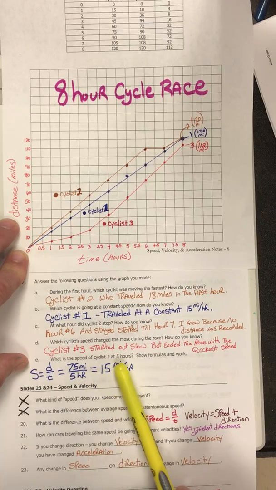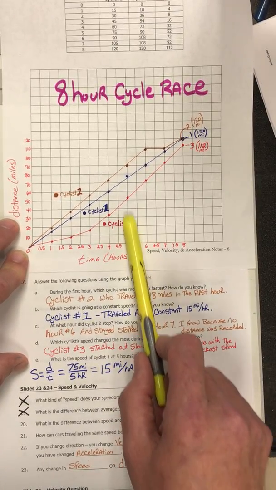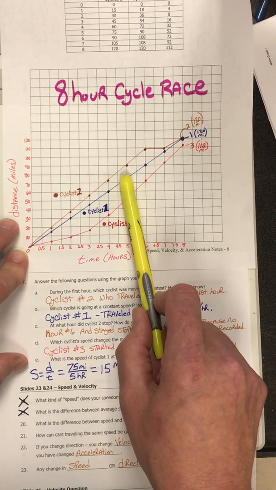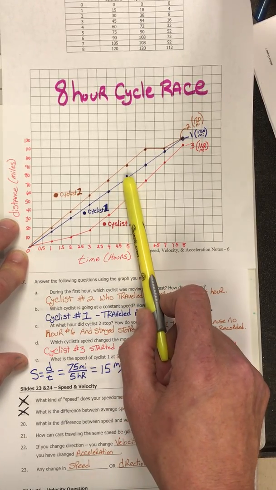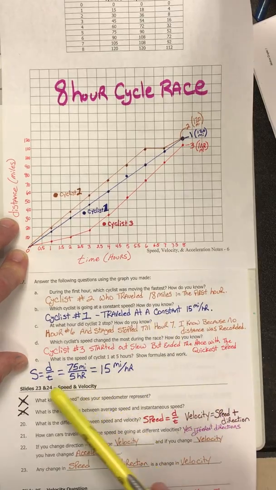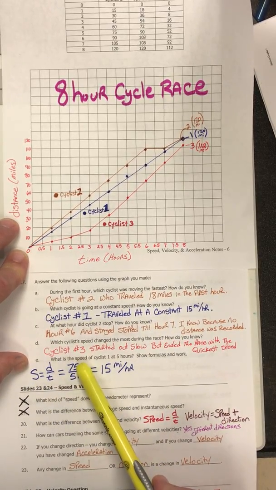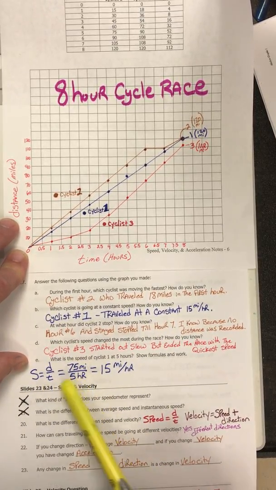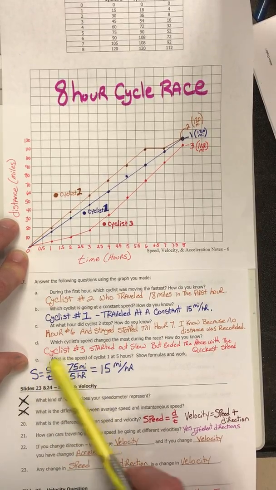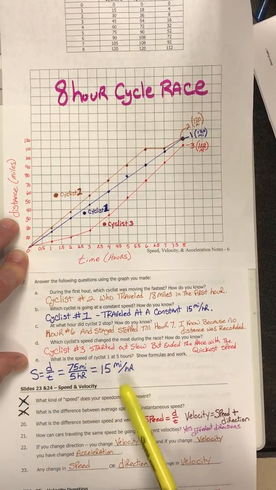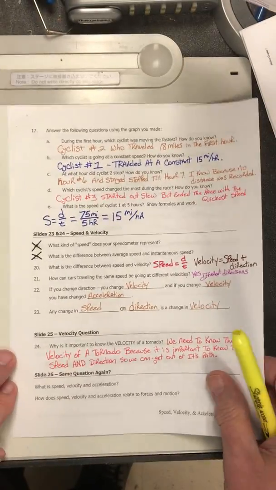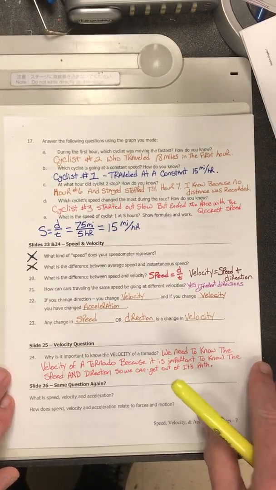What is the speed of cyclist 1 at 5 hours? All I had to do was go to 5 hours. I saw that at hour 5, they went 75 miles. So my distance was 75 miles. My time was 5 hours. Calculating that out using this formula, 15 miles per hour. All right, that finishes out that graph.